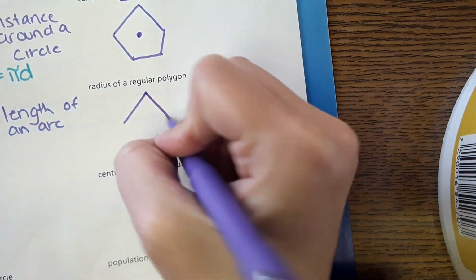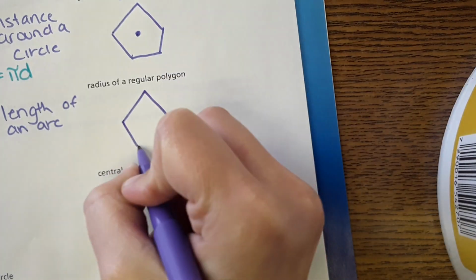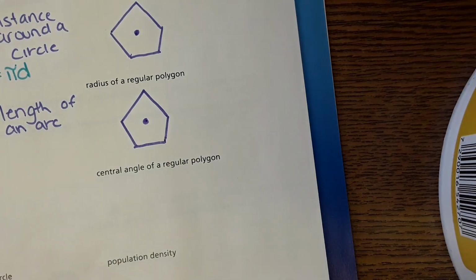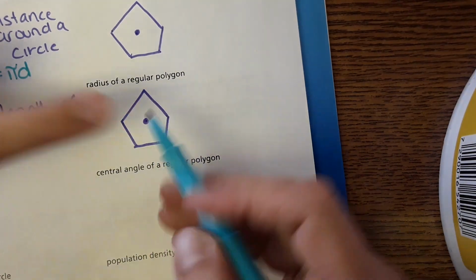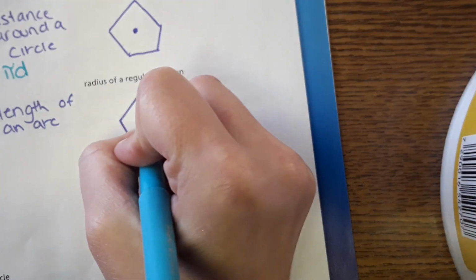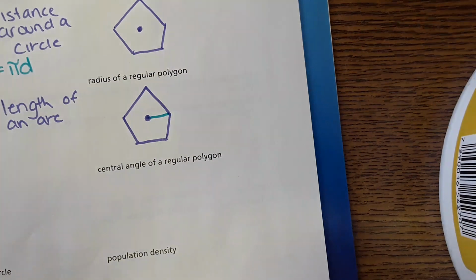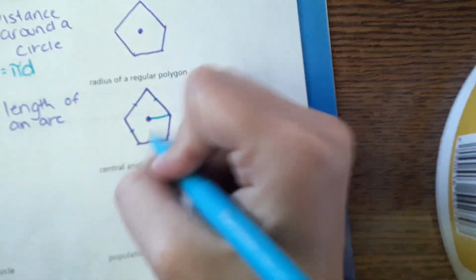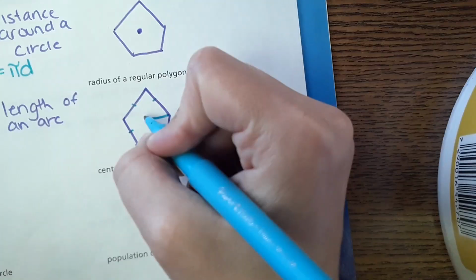And then radius of a regular polygon. So I'm going to draw a polygon. Same thing. Radius is exactly what it sounds like. The only thing that you might second guess is, are you drawing it to the corner or are you drawing it to the side? What do they want? They want you to draw it to the corner. So it's the distance from the center to a corner, which because everything's the same measure in a regular polygon, this length would be the same to every corner.